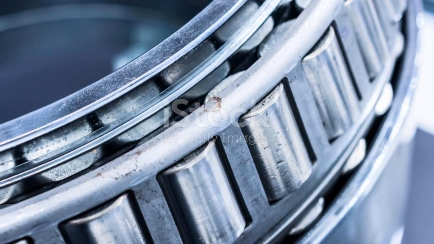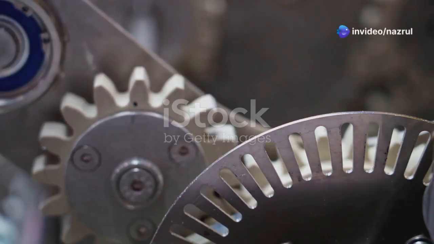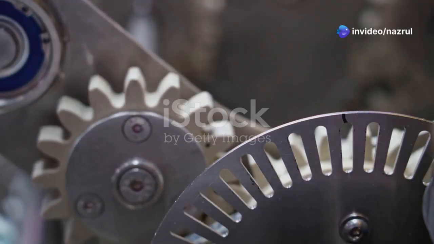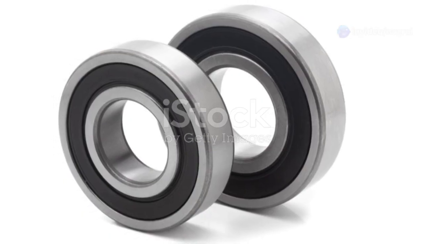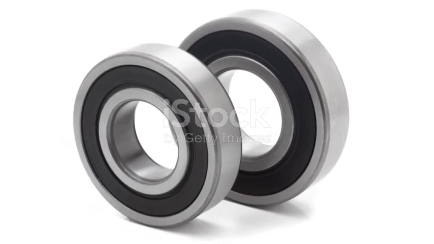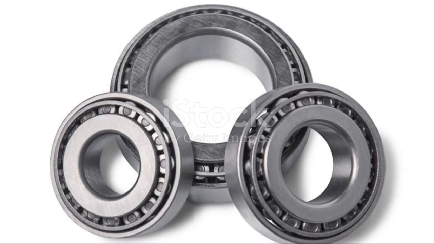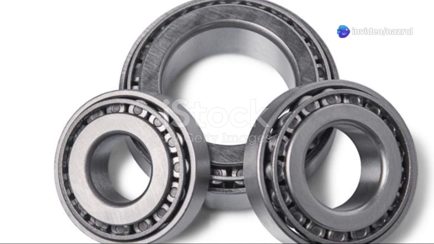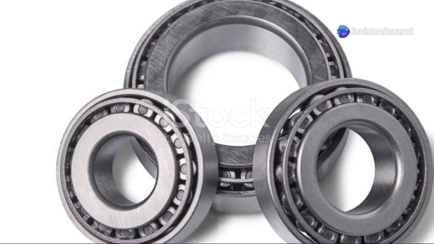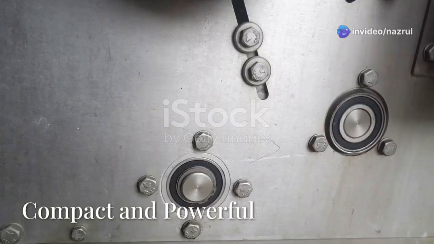Now let's talk about tapered roller bearings. These bearings are designed to handle both radial and axial loads simultaneously, just like angular contact ball bearings. However, tapered roller bearings can handle even higher loads due to their tapered roller design. This makes them ideal for applications like automotive axles, transmissions, and other heavy-duty applications where combined loads are present.